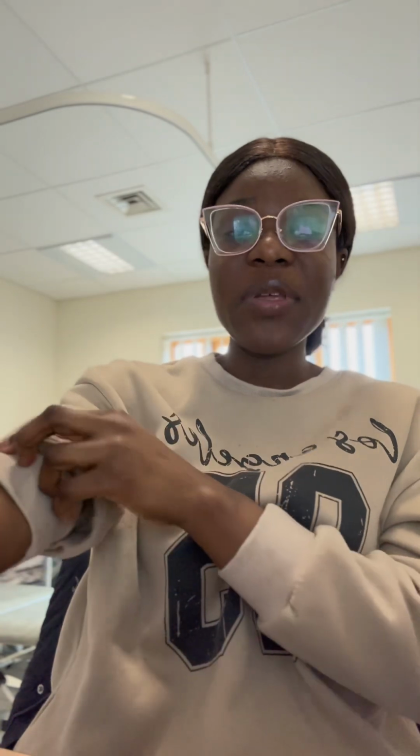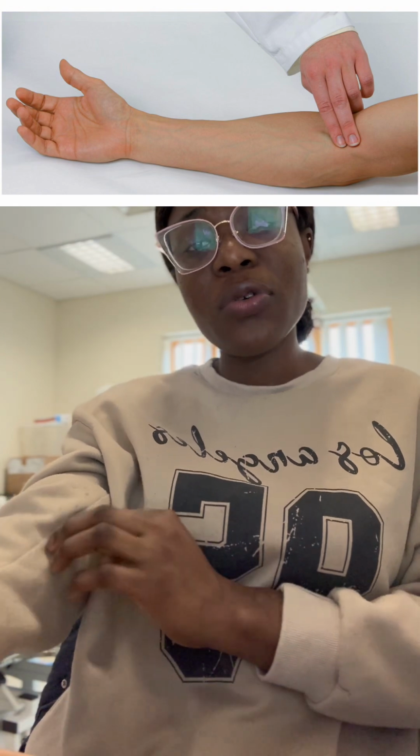If the patient has a smaller arm, use the smaller cuff. Before you do that, some important things to note. The brachial artery: we need to check the brachial artery. The brachial artery is always at the inward part of the arm, the inward part towards the patient, around this area. That's where you find the brachial artery. You can palpate for the brachial artery to find it around the antecubital fossa.